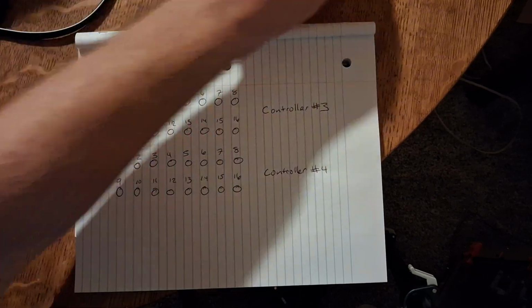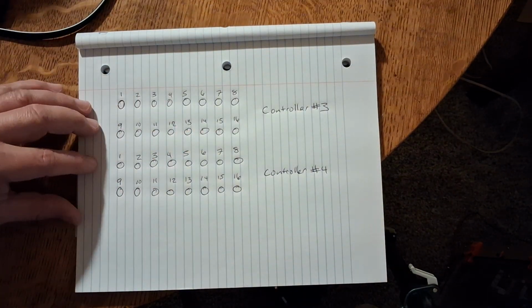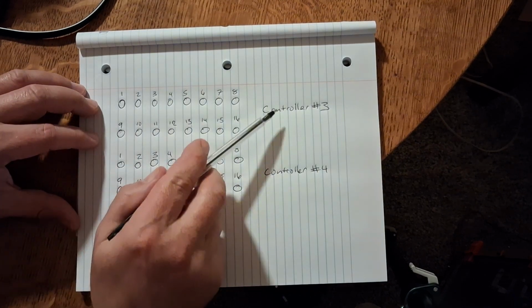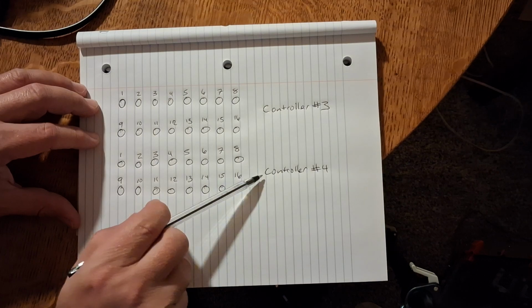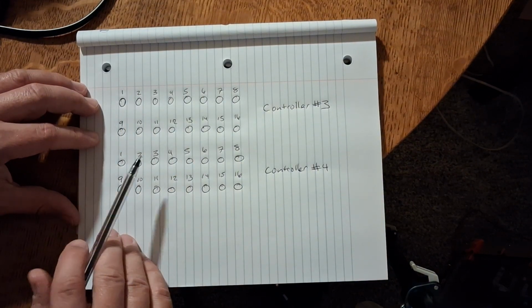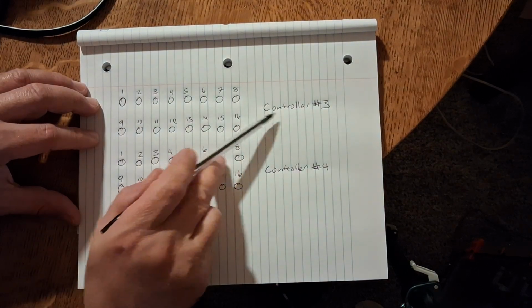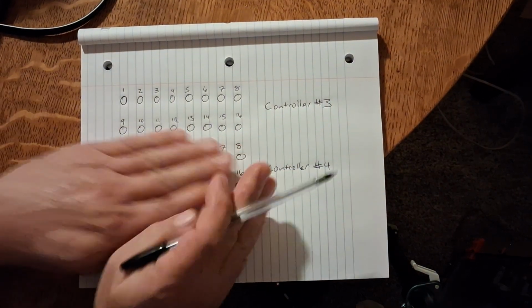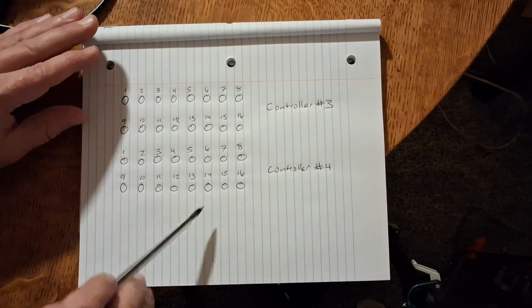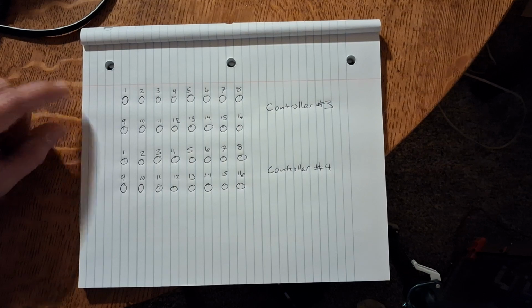Okay, so here is a little bit of my conundrum. This is how the angels are laid out in the yard. There's two controllers, controller number 3 and controller number 4. They're laid out in an 8x4 grid. Controller number 3 controls the top 16 angels, and then controller number 4 controls the bottom 16 angels.